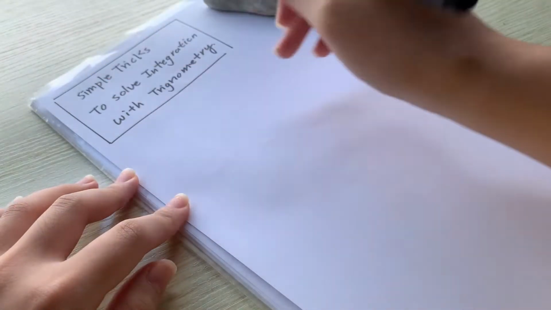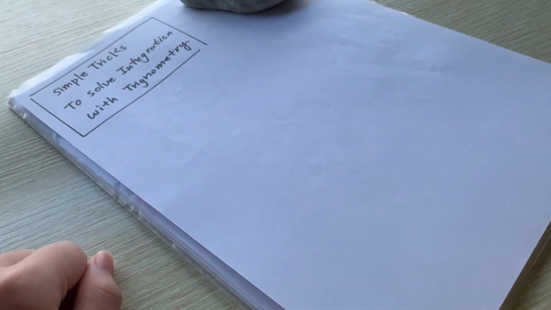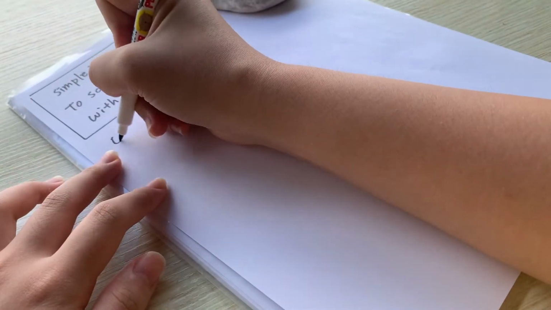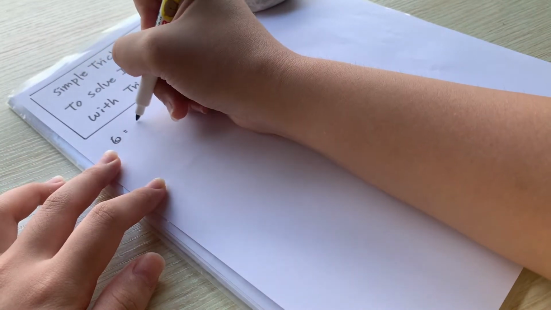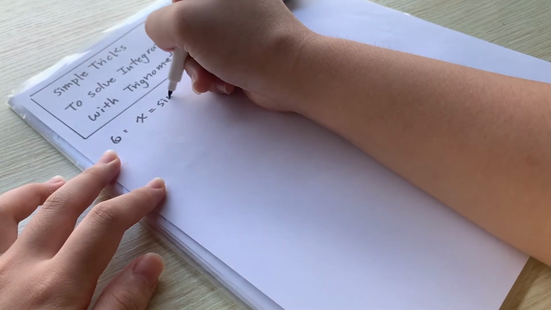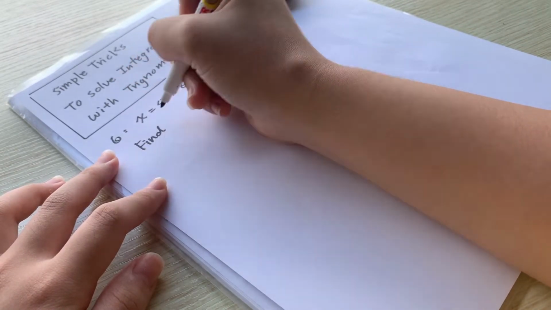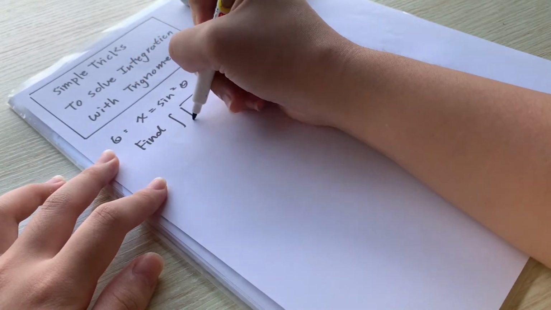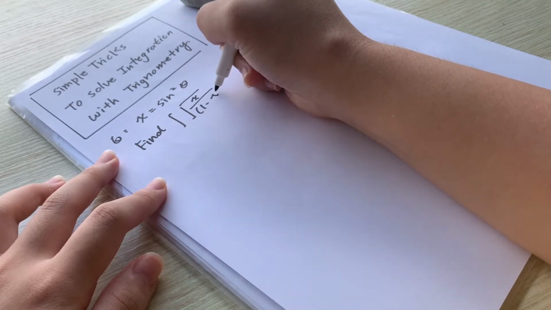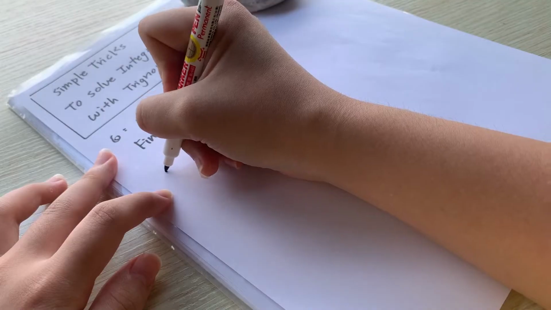Here are some simple tricks that you might use to solve integration with trigonometry. So this type of question gives you x equals something and then tells you to find the integral of a function. The first thing you should always do is to find the dx.